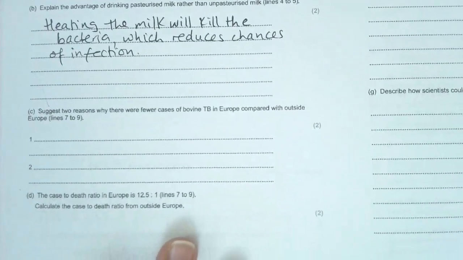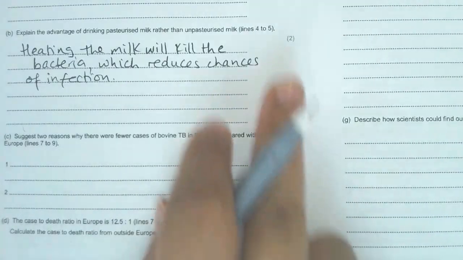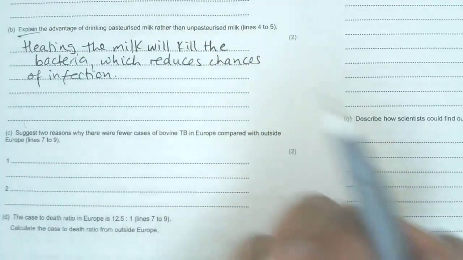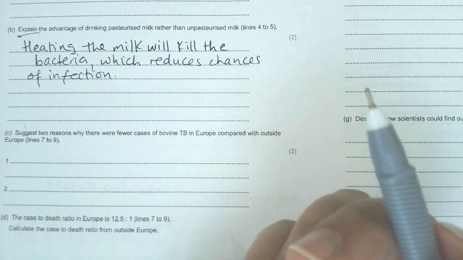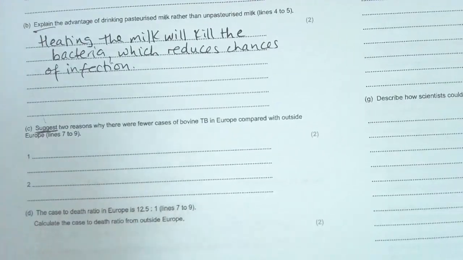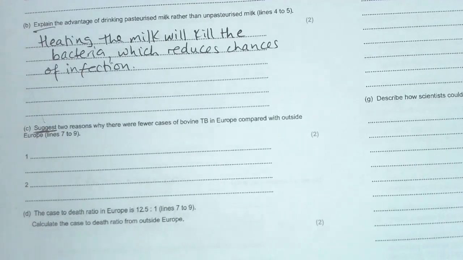Right, now it says suggest 2 reasons why there are few. This is only 2 marks, by the way, and we are just stating the obvious over here because it's an explain question. It's AO2 at most. Now this next question is a suggest. Remember, as soon as you see the word suggest, this is AO3. It is not going to be immediately obvious. You have to think outside the box here. So it says suggest 2 reasons why there are fewer cases of bovine TB in Europe compared with outside of Europe. Okay, so what might there be more of outside Europe compared to inside Europe?